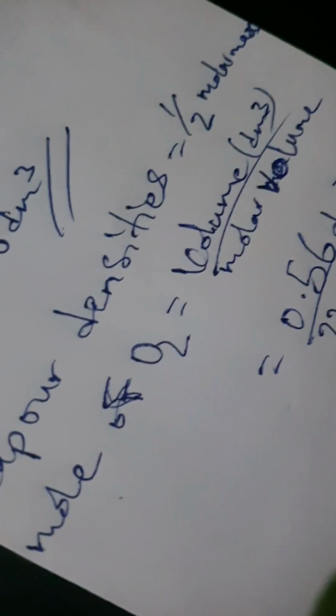So the answer is 0.025, and what they said we should find, we have found: moles. Fine. Now we are finding the mole, so let's find the molar mass. Please pardon my handwriting.